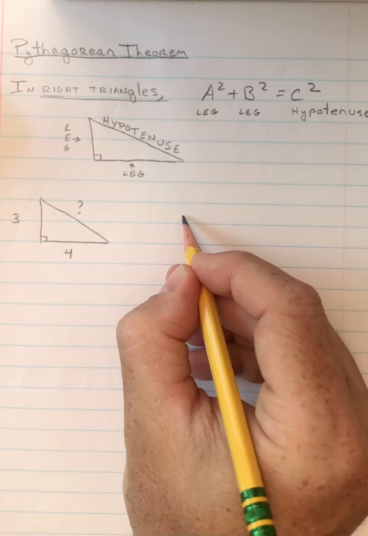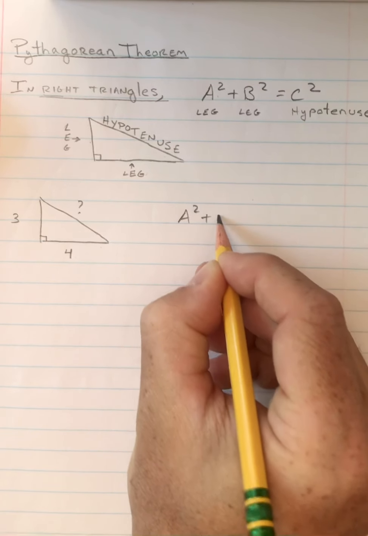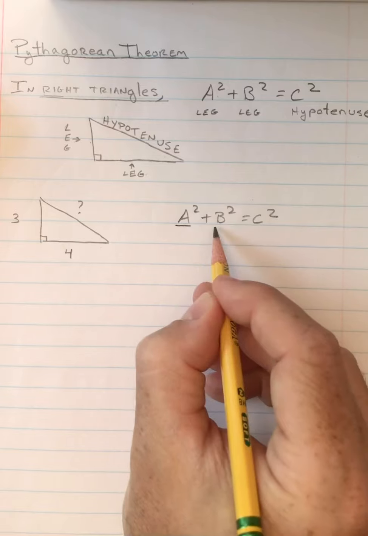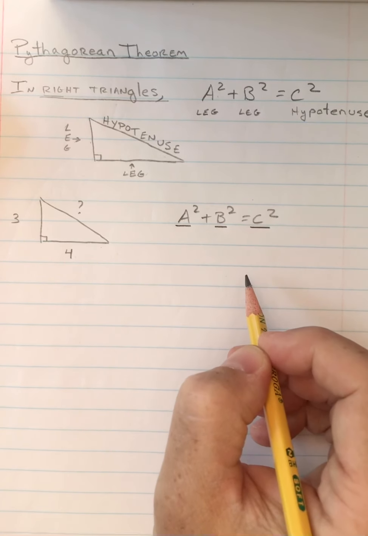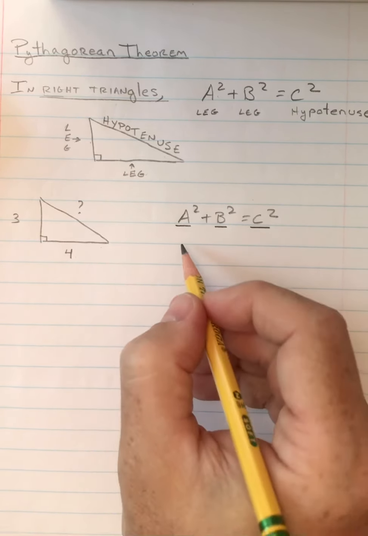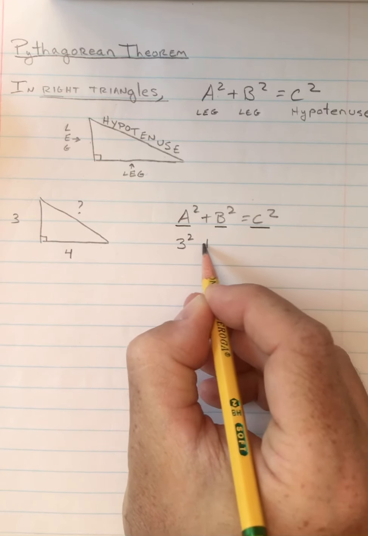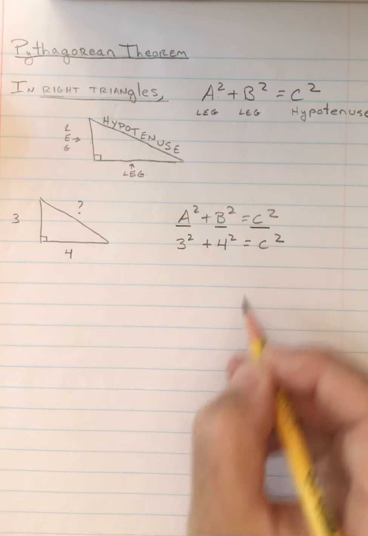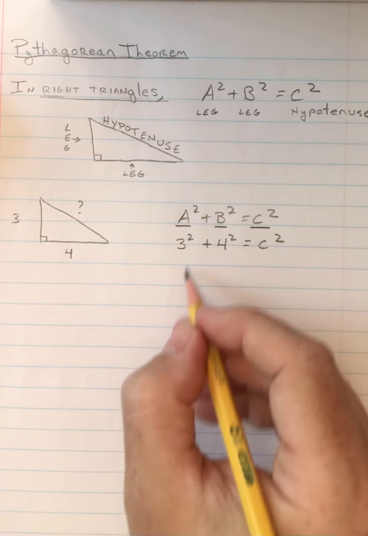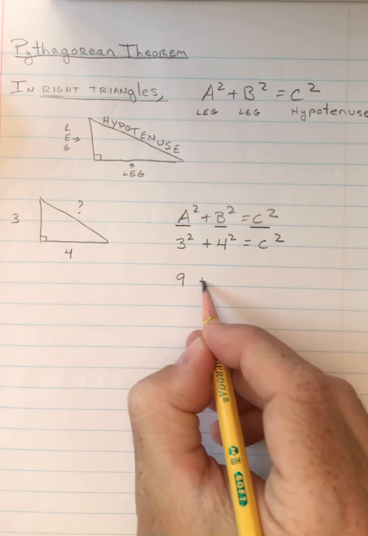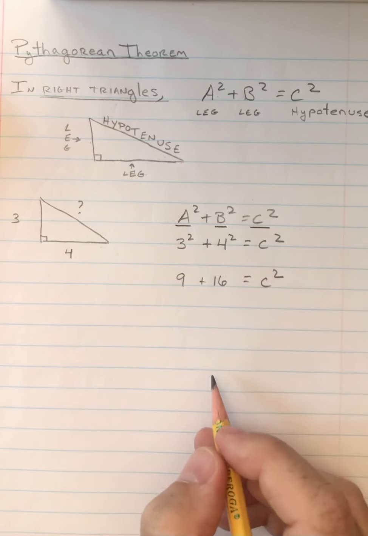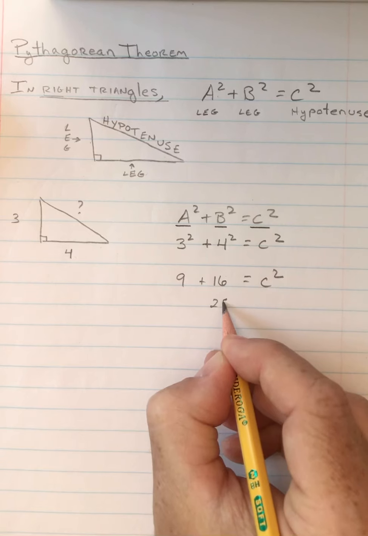My formula is a squared plus b squared equals c squared. This is a leg, this is a leg, this is the hypotenuse. So I just plug those in. It's 3 squared plus 4 squared equals c squared. 3 squared is 9, 4 squared is 16, c squared is c squared. 9 plus 16 is 25.